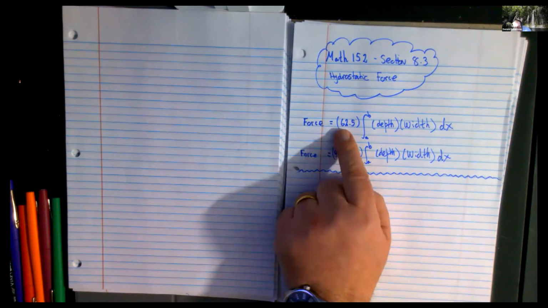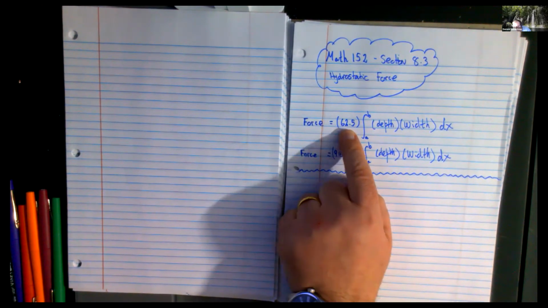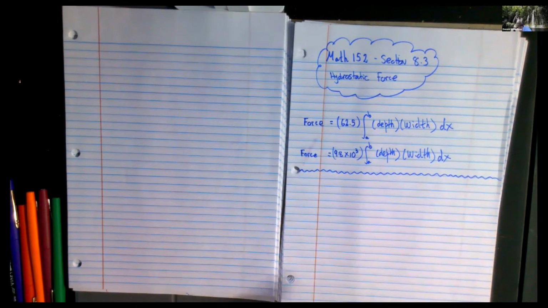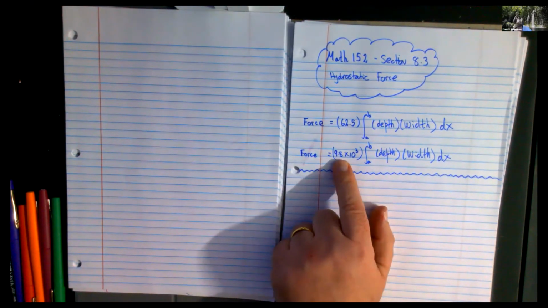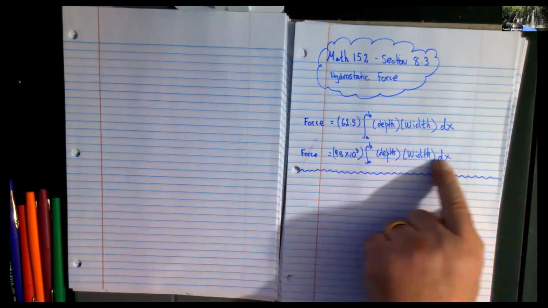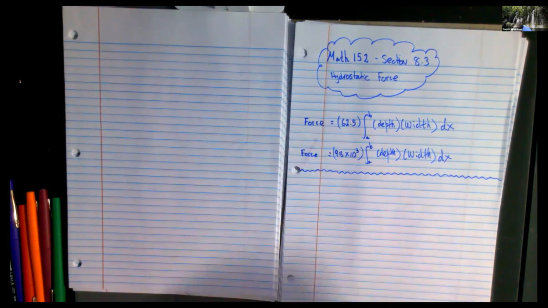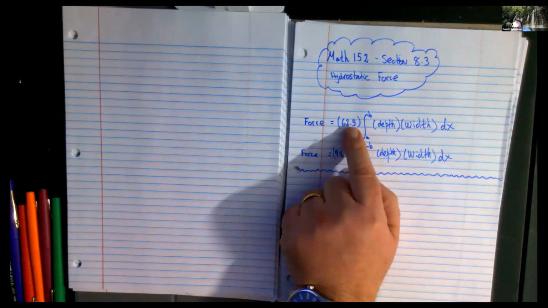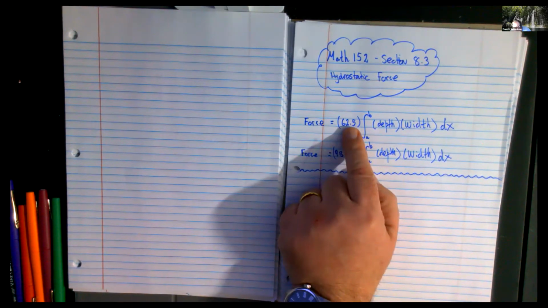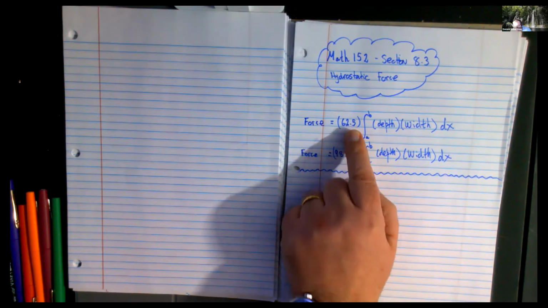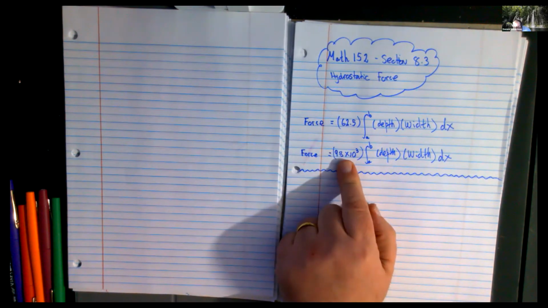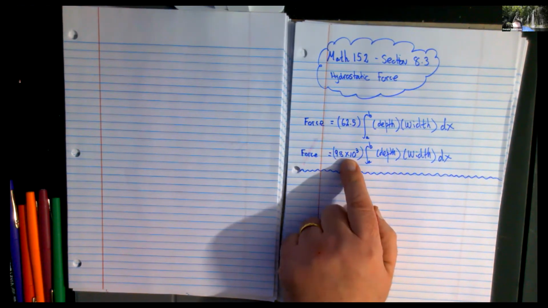The first one is 62.5 times this integral, and the second one is 9.8 times 10 to the power of 3, that integral. And the reason you need these special magic numbers is that when you do feet and pounds, 62.5 gets used when you do hydrostatic forces. On the other hand, when you use meters and kilograms, use 9.8 times 10 to the 3.